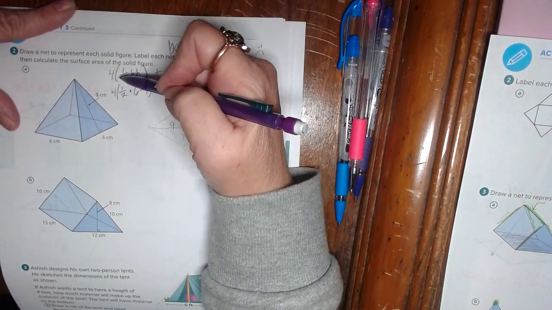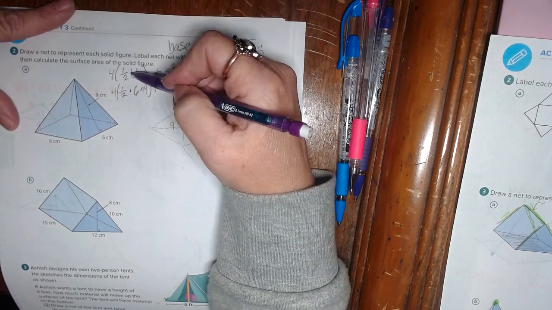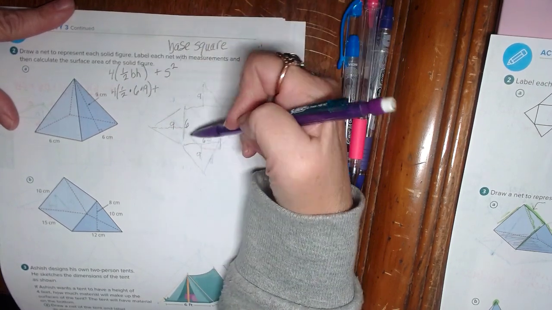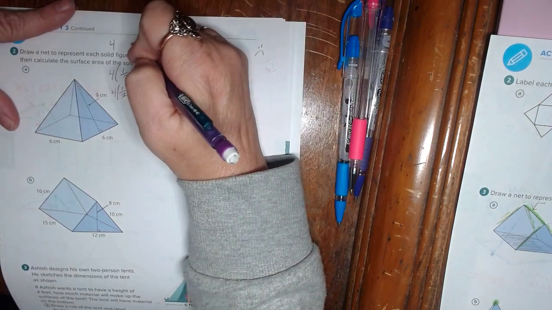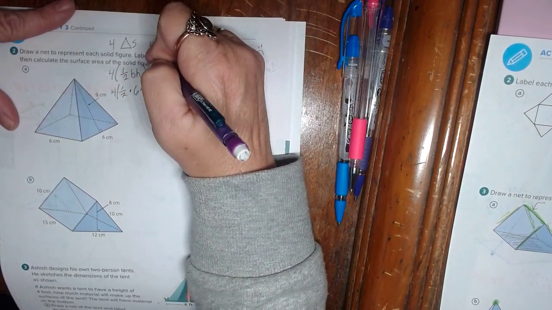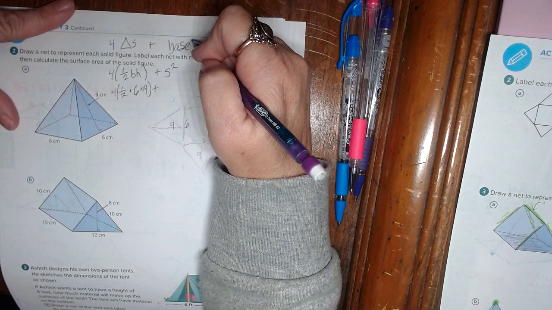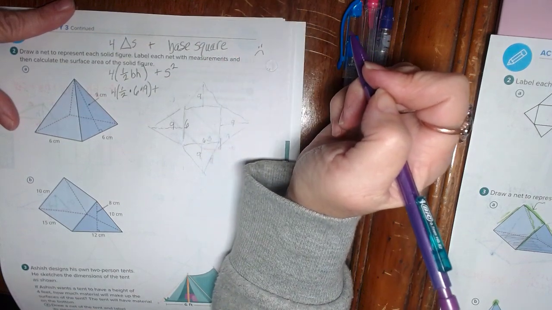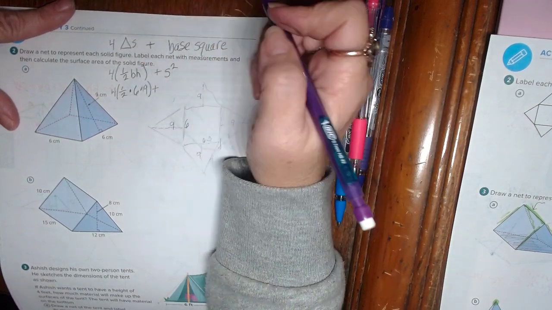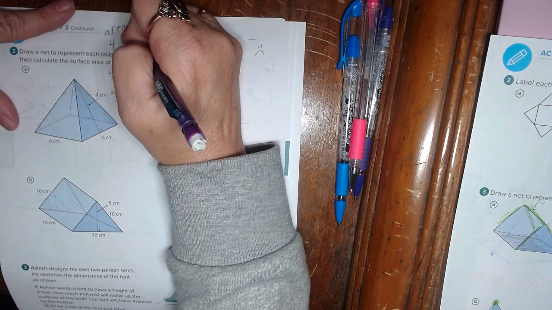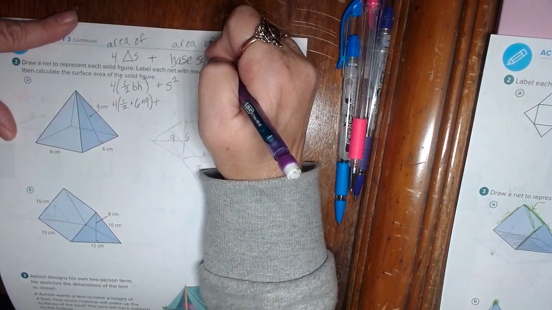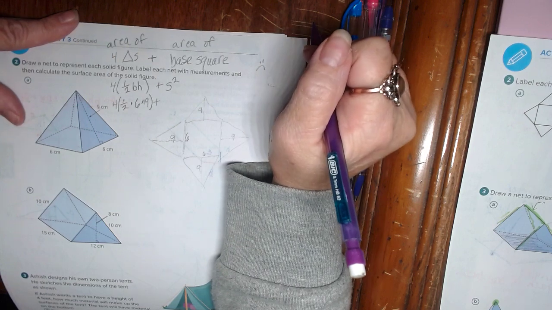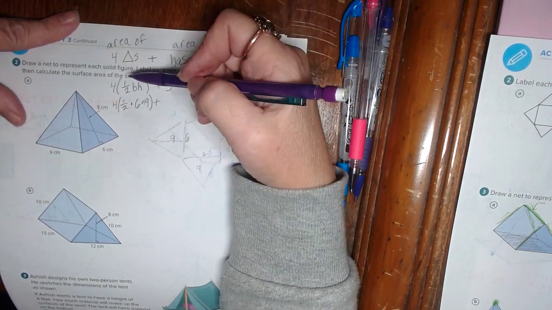So 4 of the triangle formula, because there's 4 triangles, half of the base times height, plus then we need the base itself, and the base is a square. So we have 4 triangles plus the base, which is a square. So area of 4 triangles plus the area of the base.